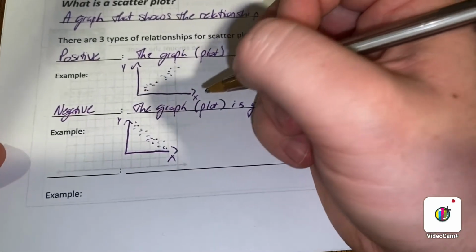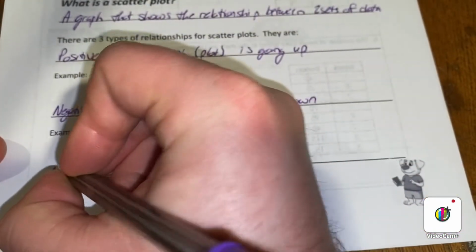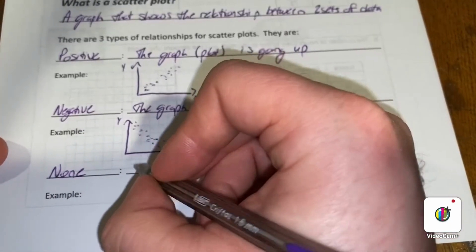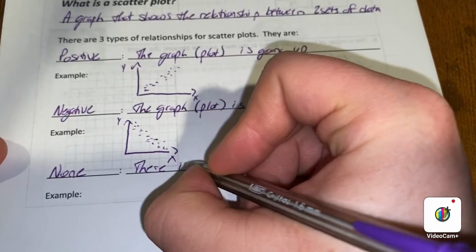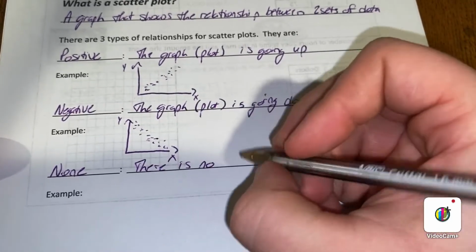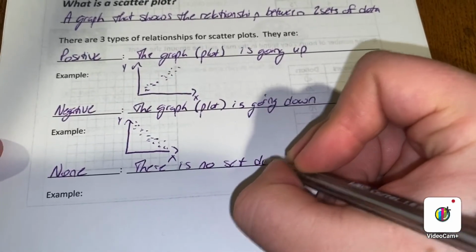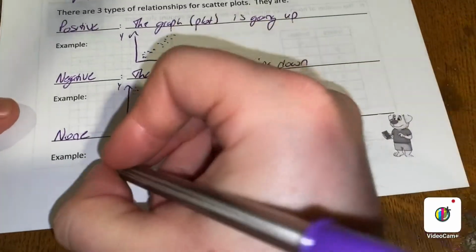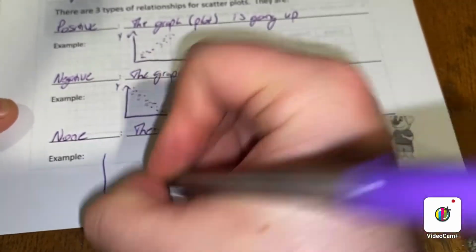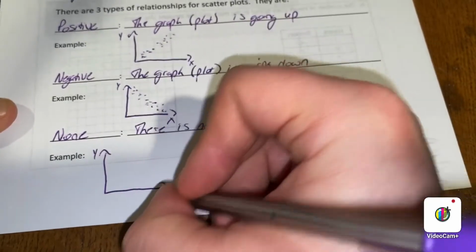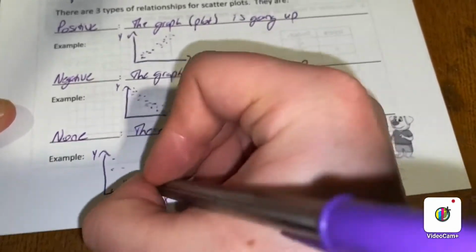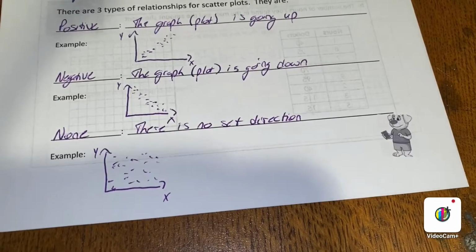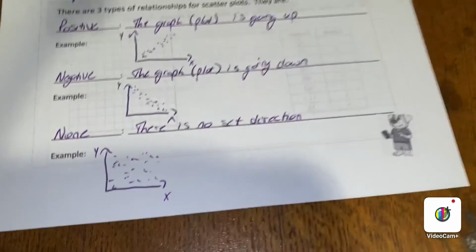And the last one would be none. So there is no set direction. So what does that mean? Well, if I take a look, they're kind of just all over the place. See, there's no up, there's no down. It's just randomly all over the place.